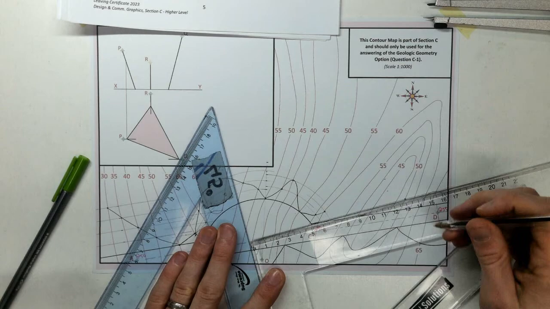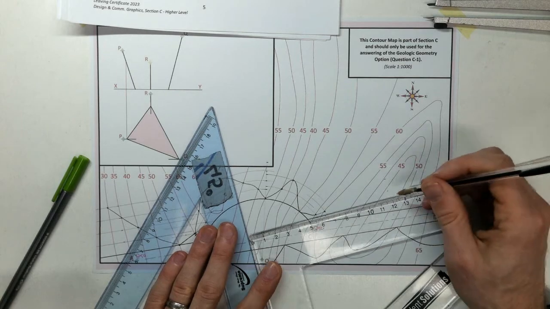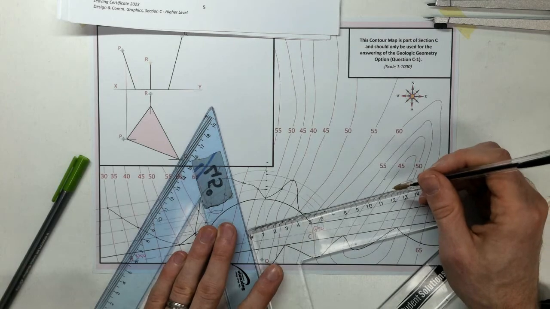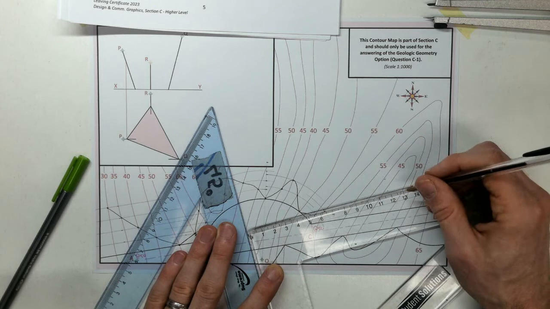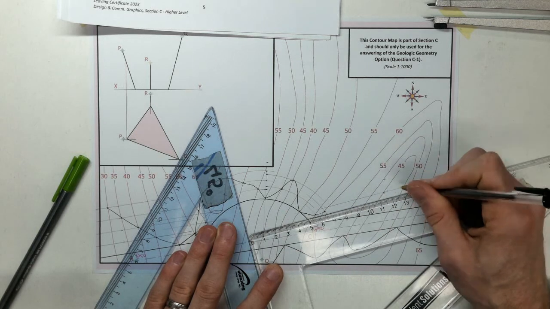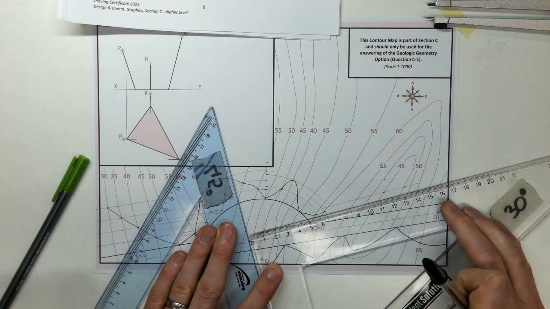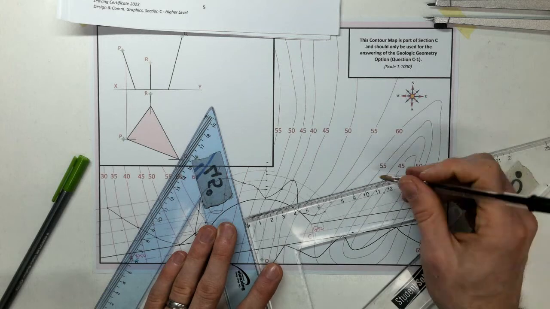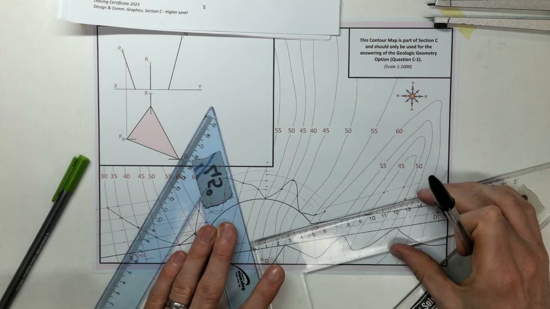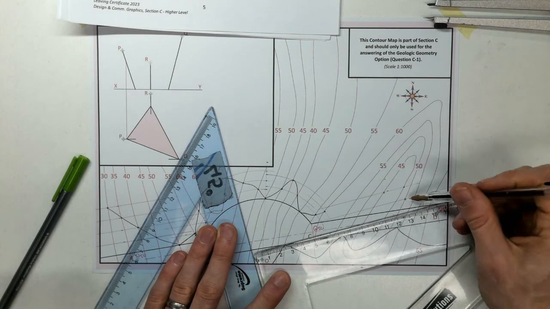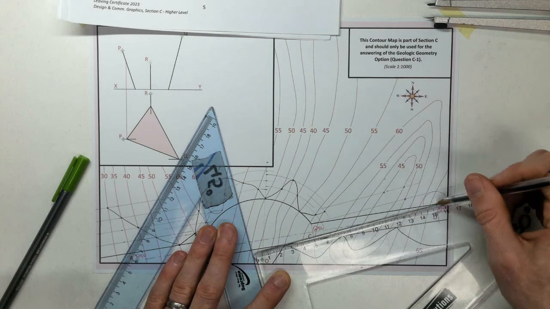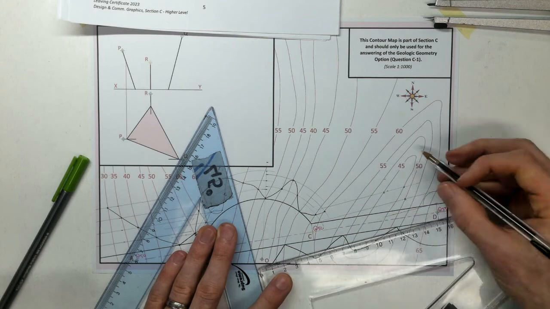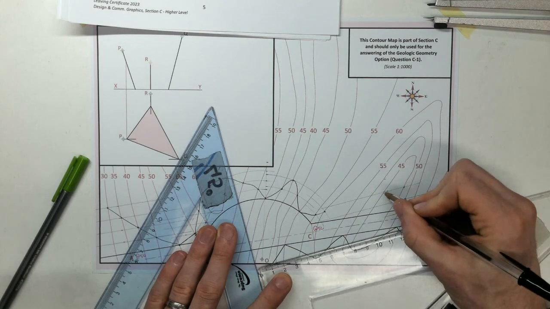So we're at 50, 45, be there and there. There's no 40 actually, so I don't need that. And then we've got 50, 55, which I will need because I want to find where that joins back into the road.